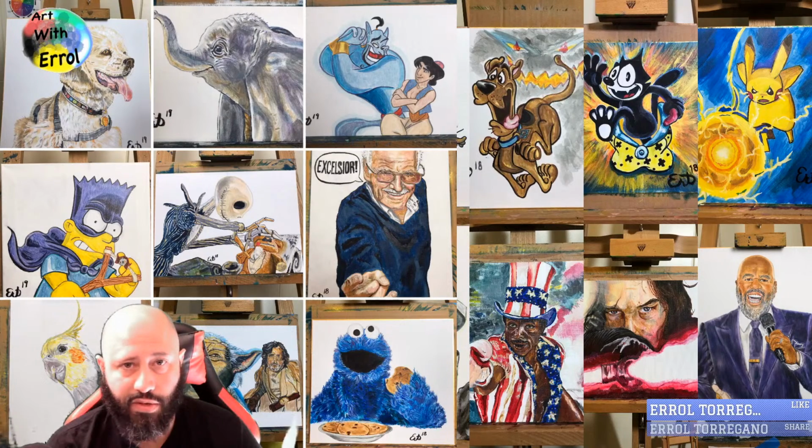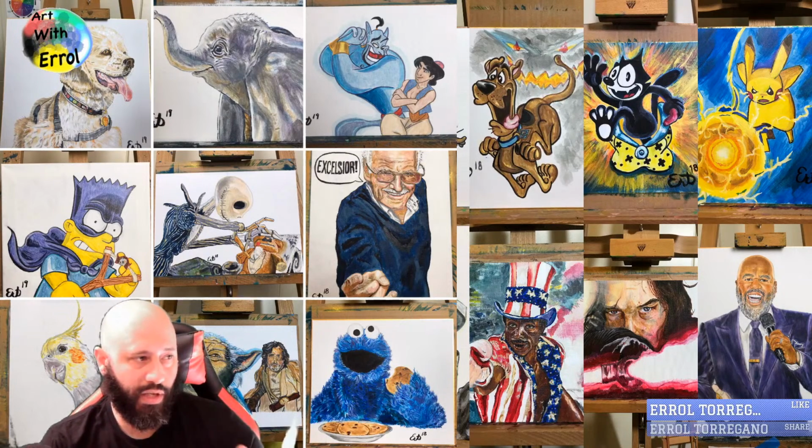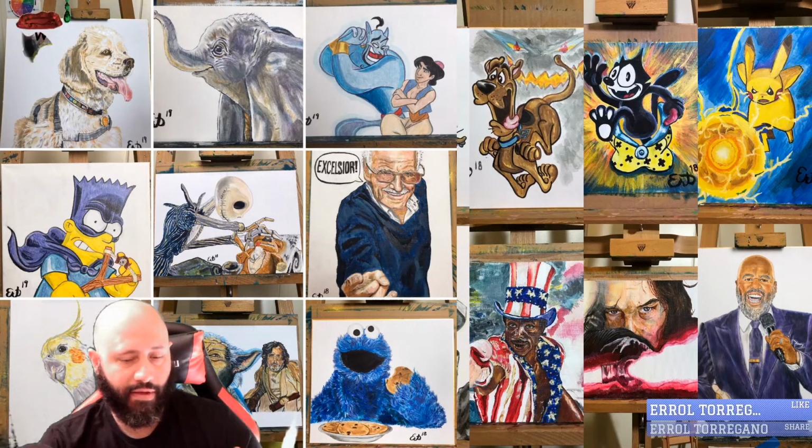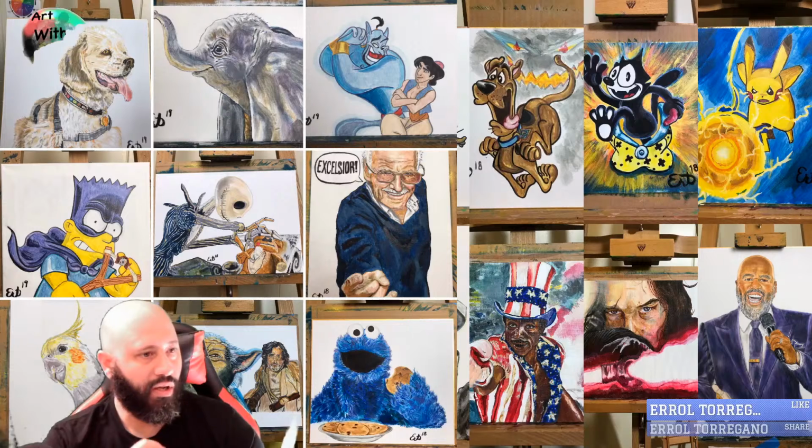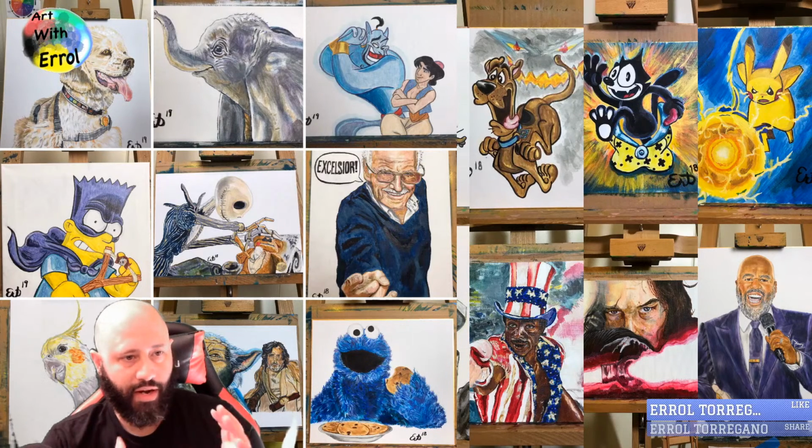The reason they do that is because they're changing the original image of that thumbnail that they're creating. So you have to think about that anytime you're creating something, whether it's a YouTube thumbnail or a picture, you have to modify it.